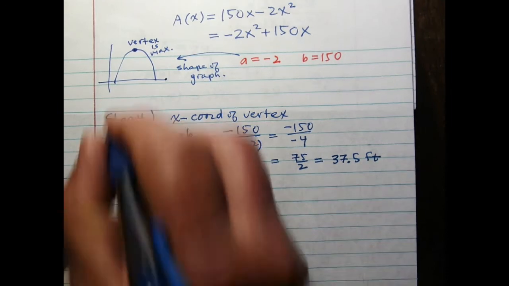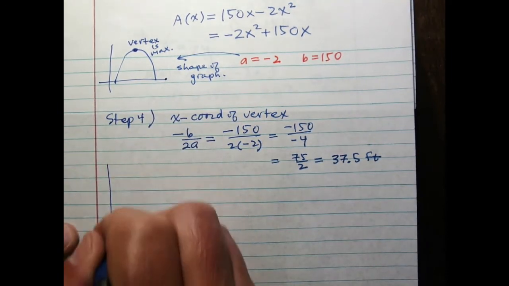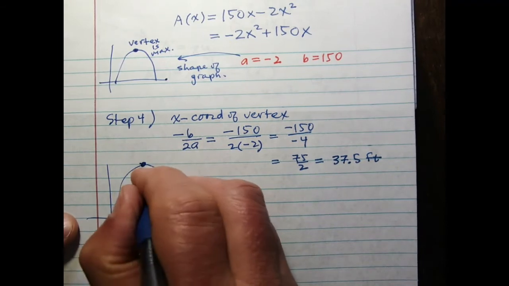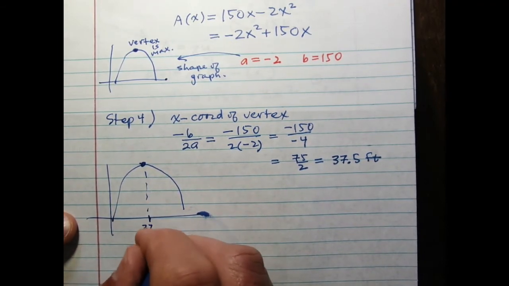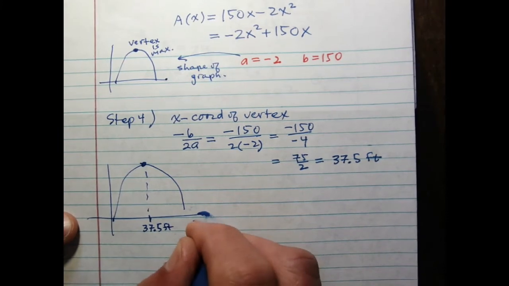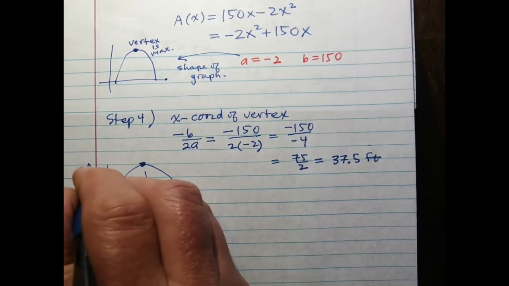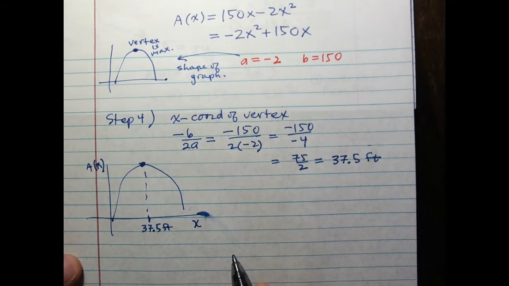That is going to be, again, if we've got x on our horizontal axis and area on the vertical, when the x value is set to 37.5, the area will be maximum. Now the question here is, what dimensions will produce a corral of greatest area?